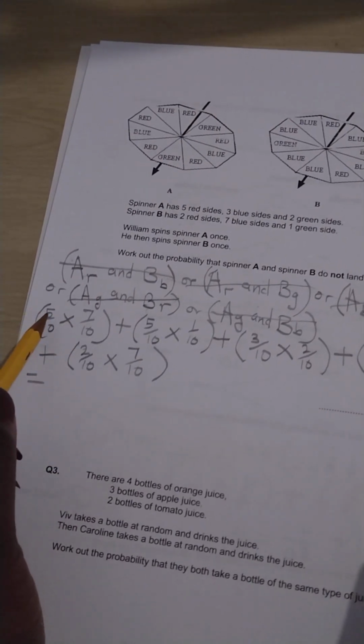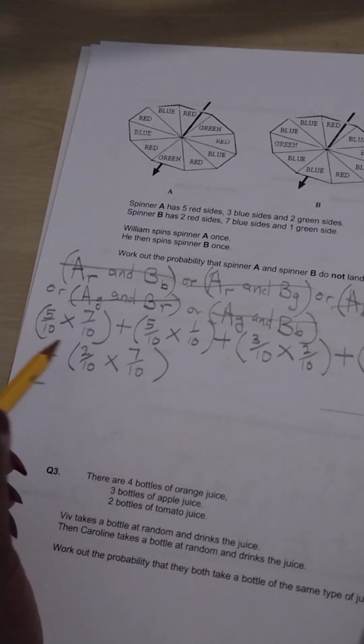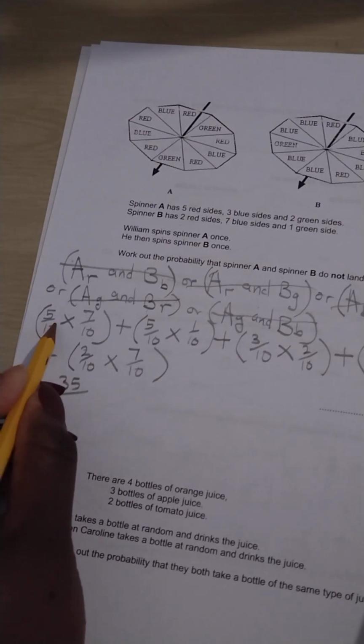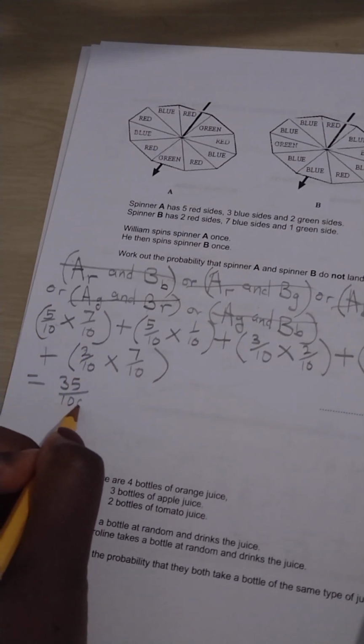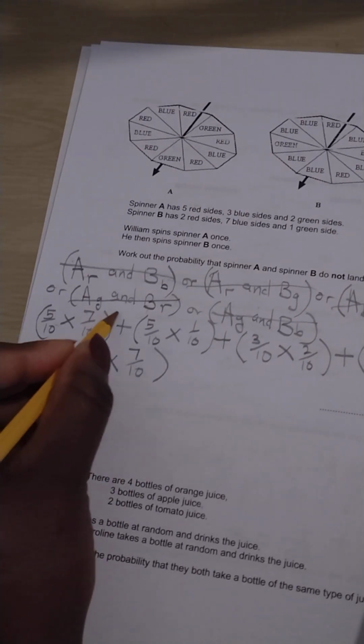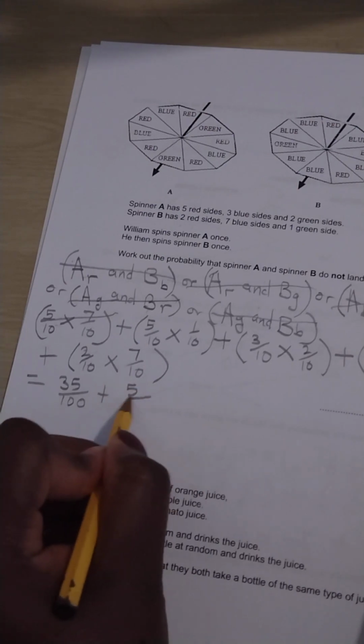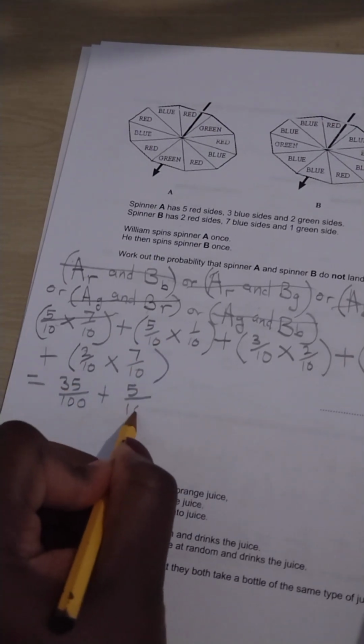So 5/10 times 7/10. 5 times 7 is 35 over 10 times 10, 100. Plus, so that's done. 5 times 1, 5 over 10 times 10, 100.